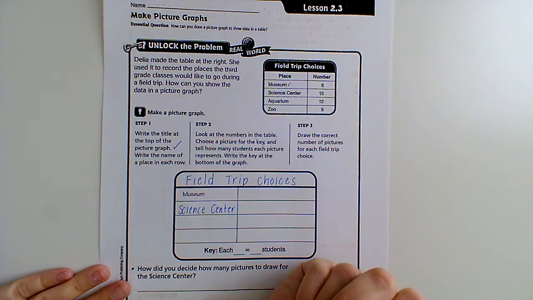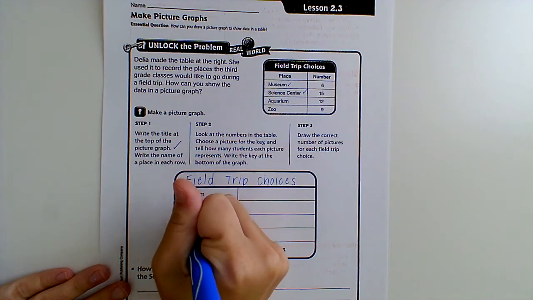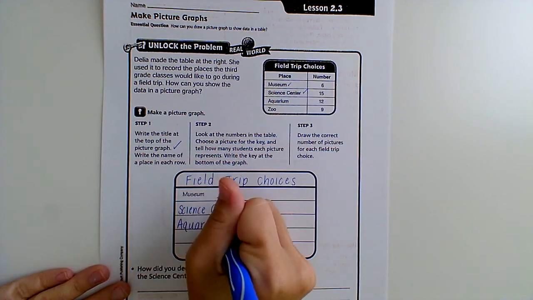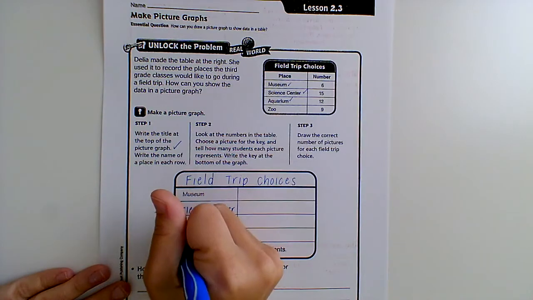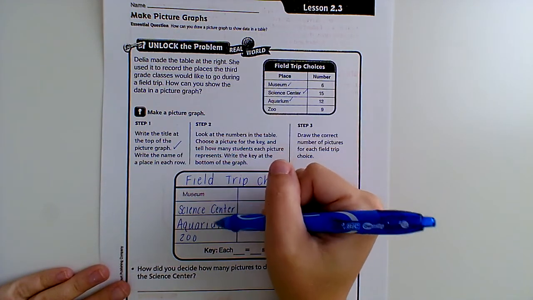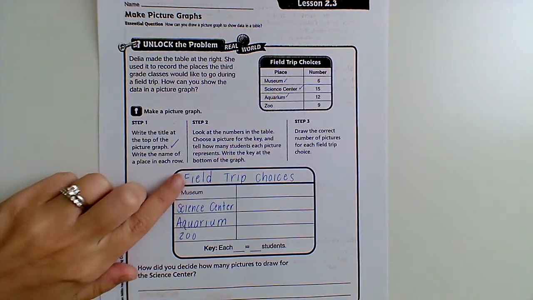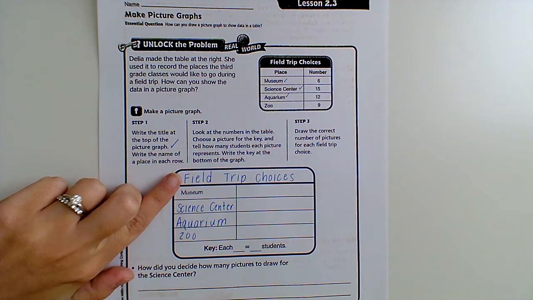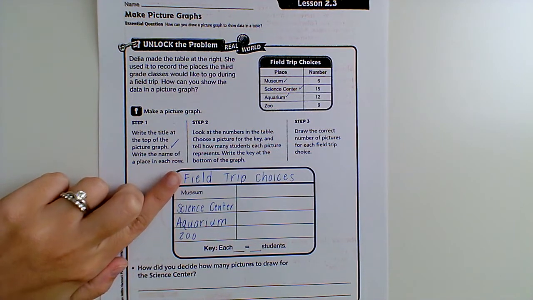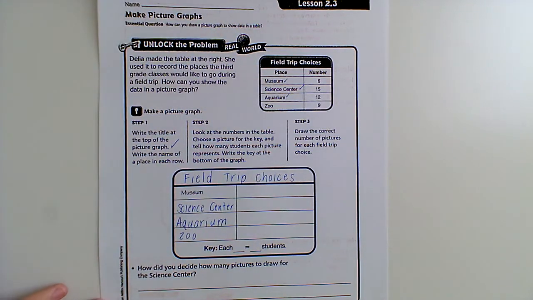We're going to write aquarium. And then we're going to write zoo. So these are the 4 places: the museum, the science center, the aquarium, and the zoo. So we already started making our picture graph. So just a reminder, when you're making your picture graph, make sure that you are writing the title and you are writing the other part of the graph, which here would be the places.